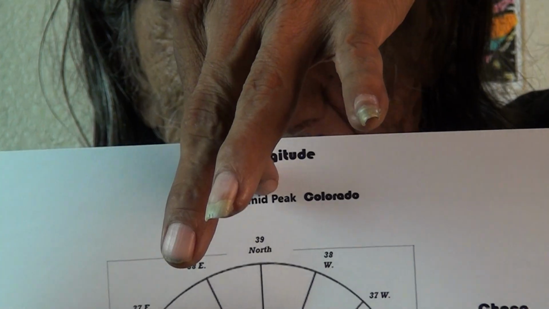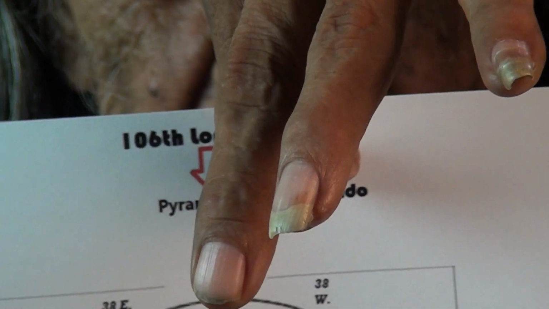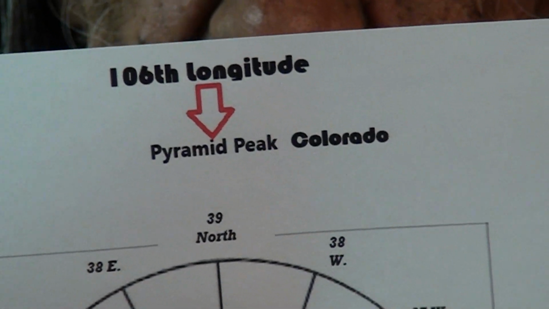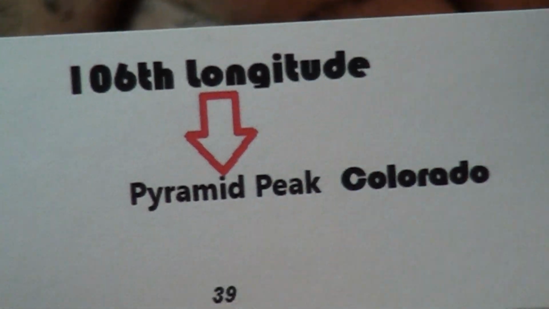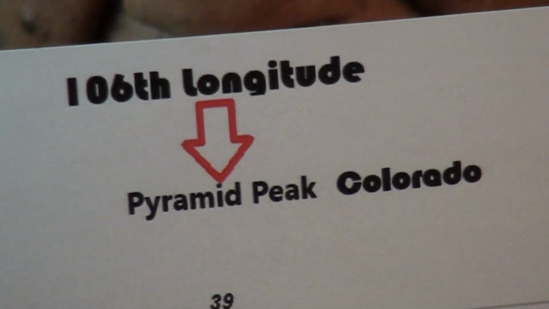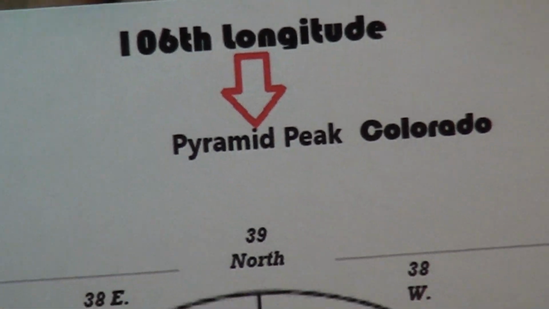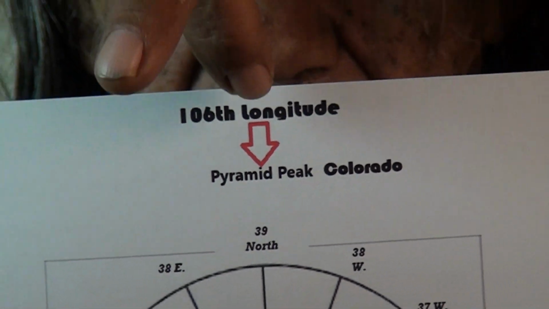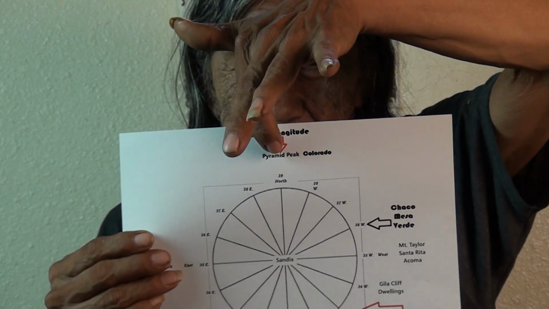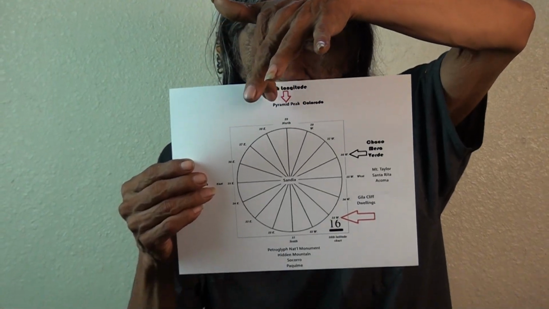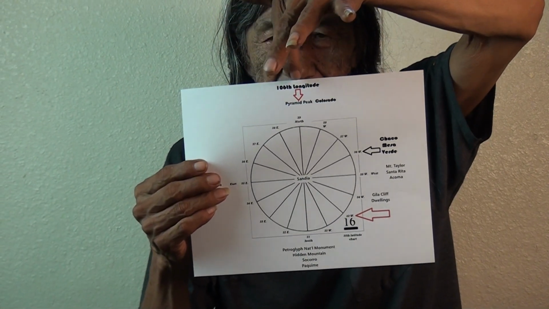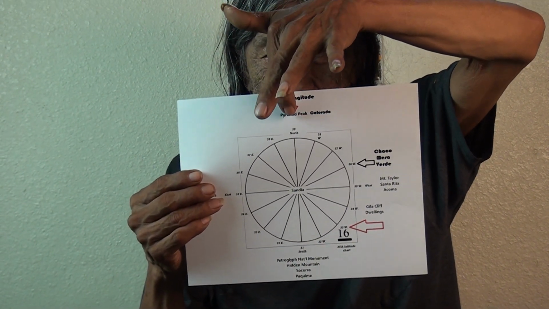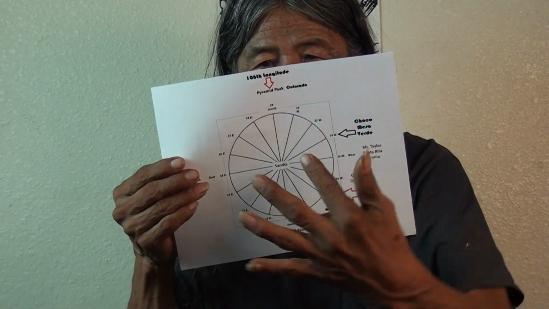Where's Pyramid Peak located? In Colorado, Northern Colorado to be more precise, up there near the Gunnison area. This is Pyramid Peak, and Pyramid Peak is the beginning of the marker for the 106th longitude, which goes down to here, to this 39 north.